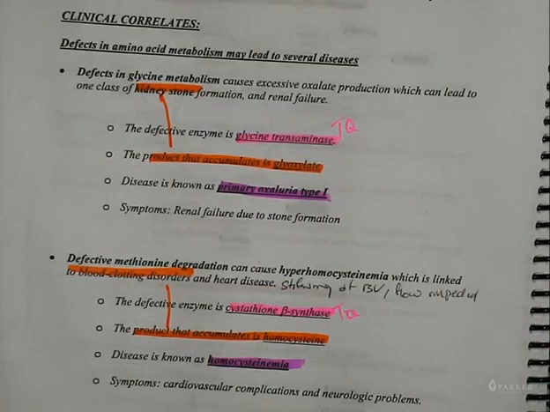Defects in amino acid metabolism. We've got like 5 or 6 of these to cover, and like I said, I'll get you out of here. Defects in glycine metabolism. If you cannot metabolize glycine, the enzyme that is deficient is glycine transaminase. What do you think glycine transaminase does? It transaminates glycine. What cofactor does it require? B6, aka pyridoxal phosphate. Nice job.